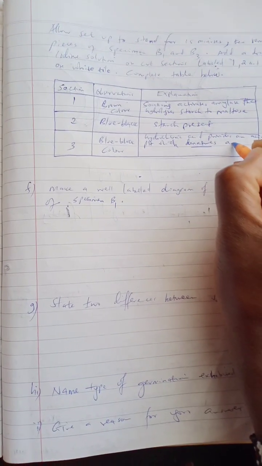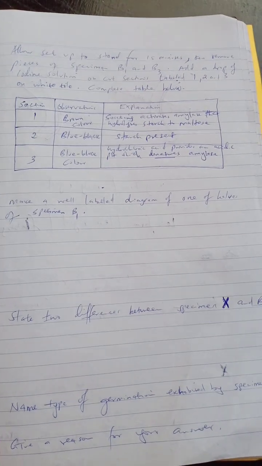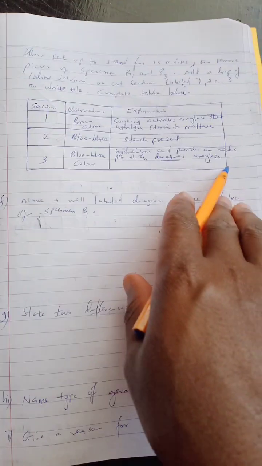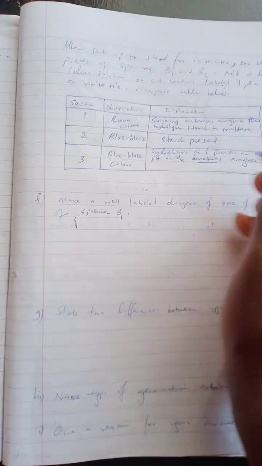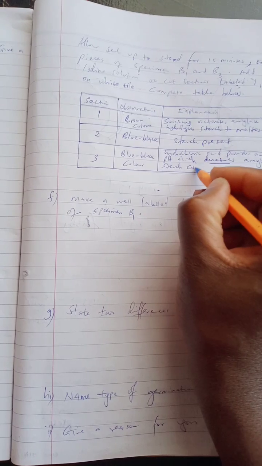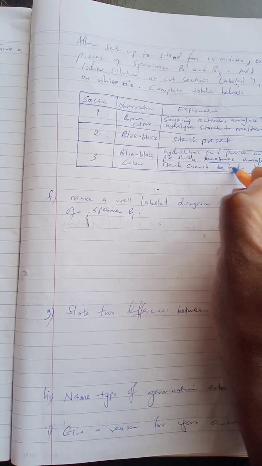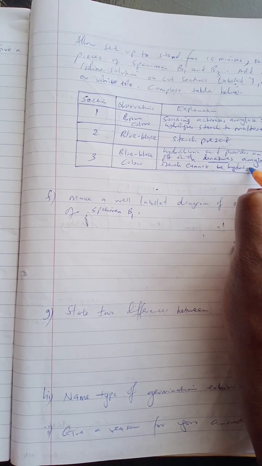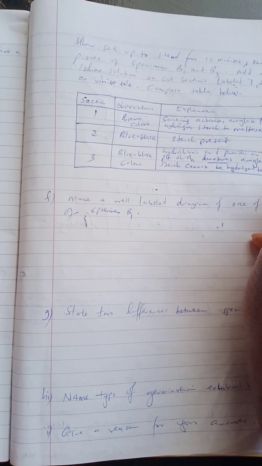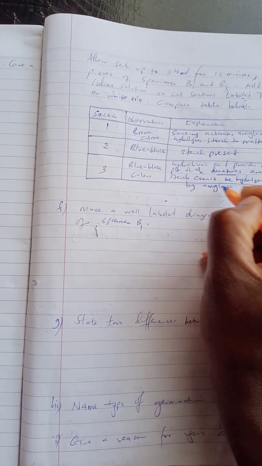an acidic pH, which denatures amylase. So amylase works best in an alkaline pH, but now you have introduced an acid. The acid denatures the enzyme, and because the enzyme is denatured, it means starch cannot be hydrolyzed to maltose by amylase.